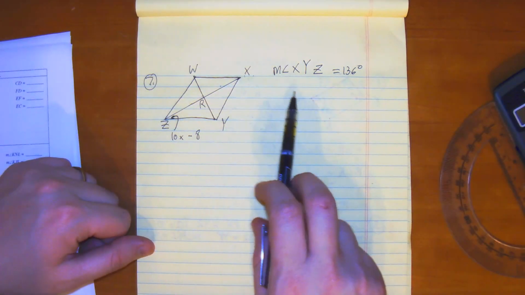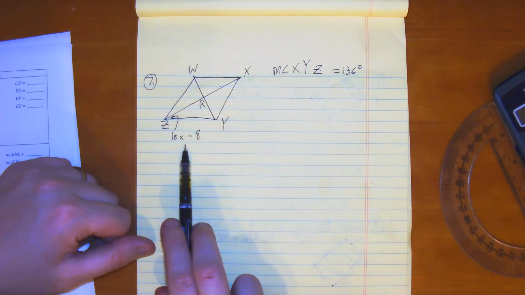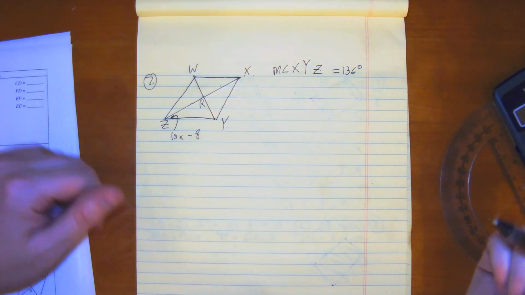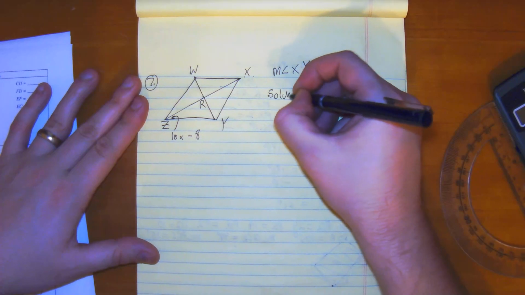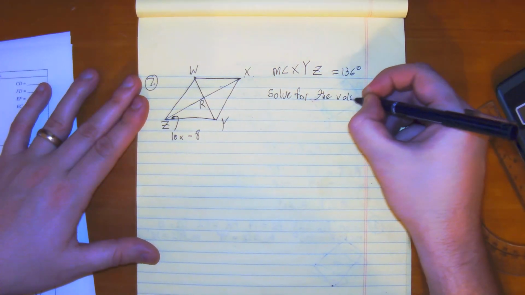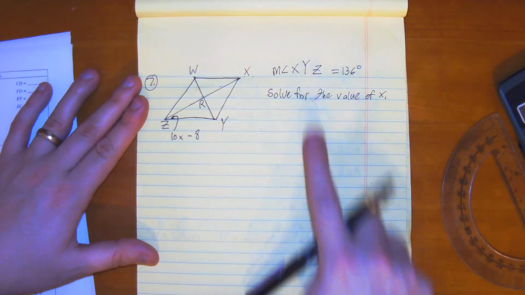Number 7, we have the following information. We have yzx is equal to 10x minus 8. We have the measure of xyz, which is equal to 136. And this problem says it wants us to solve for the value of x. Okay, so let's plug in the information given.